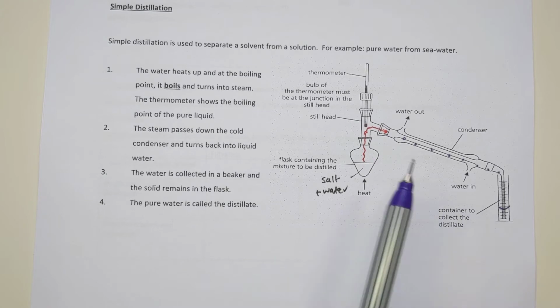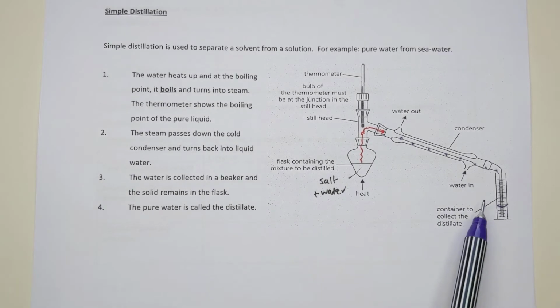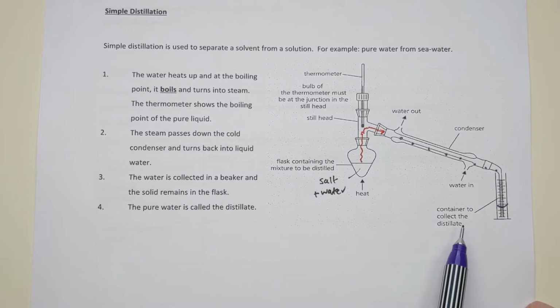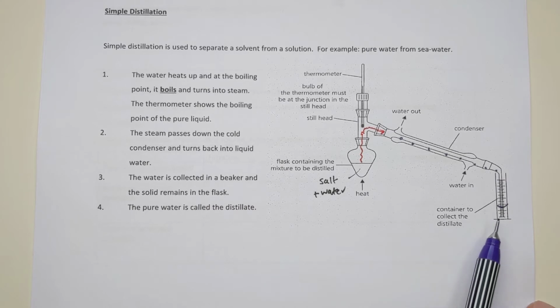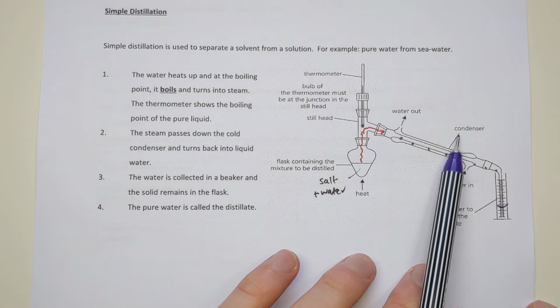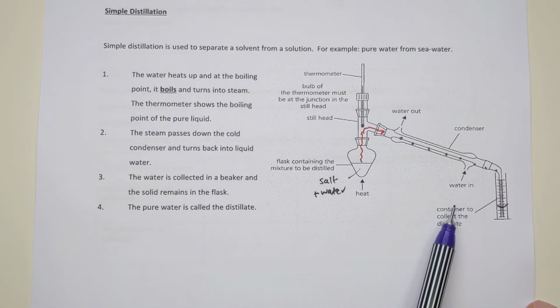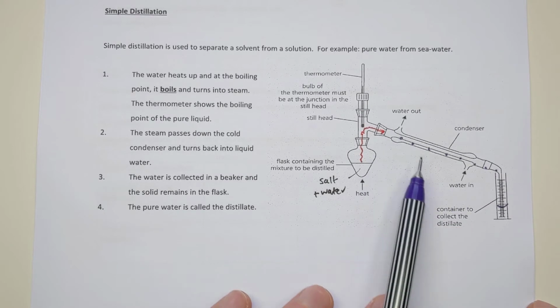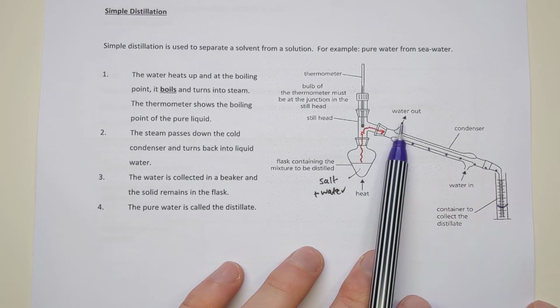A couple of extra terms here, just a fancy word we use to describe the liquid that comes out the end, a bit like filtrate and residue. The word we use in distillation is we've collected the distillate, the liquid that's come through the distillation apparatus. You have to know that this is called the condenser. You have to know that you put the water in the bottom and out the top. That just helps it fill up the container quite well. So in at the bottom, out the top.